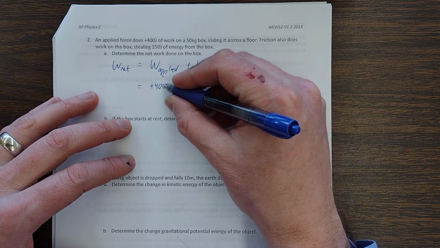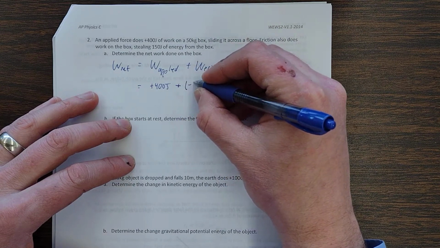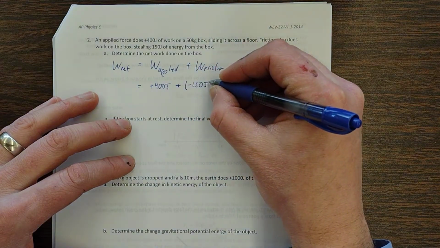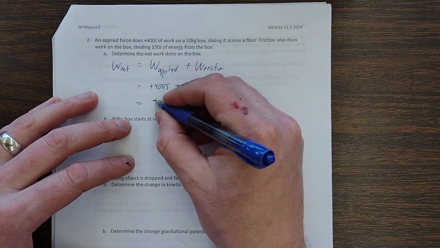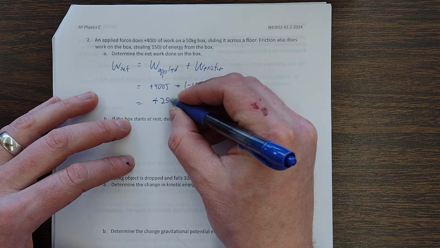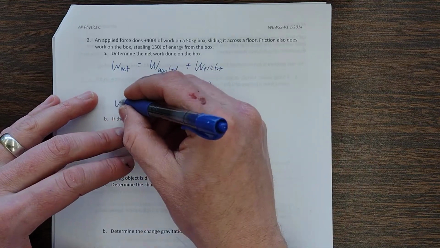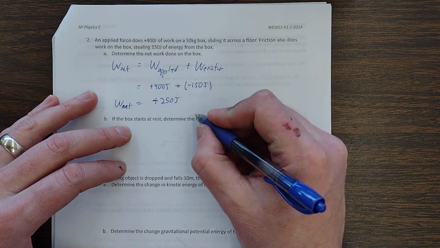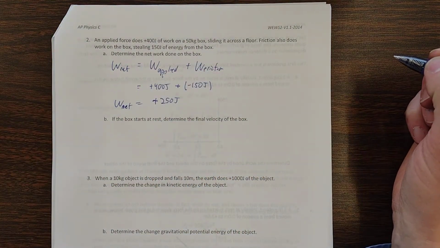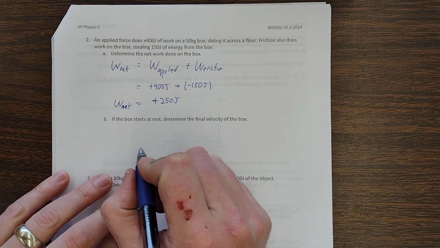Now, whether or not you want to think of that as plus negative 150 or minus 150, doesn't matter. The end result is that the net work done on the box is positive 250 joules. The direction of the forces only matters in trying to figure out whether or not the force is adding to or taking away energy.